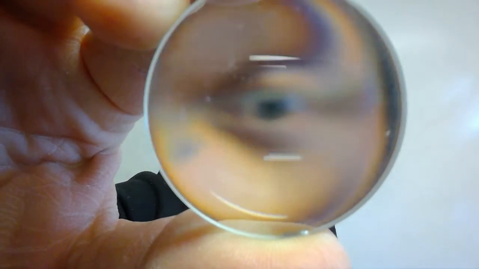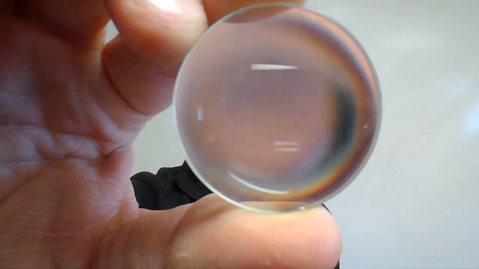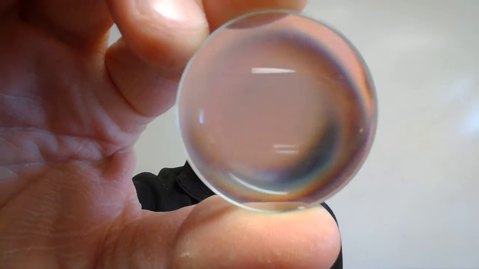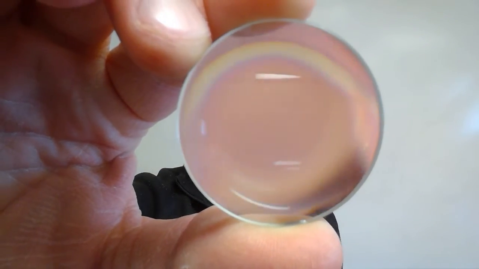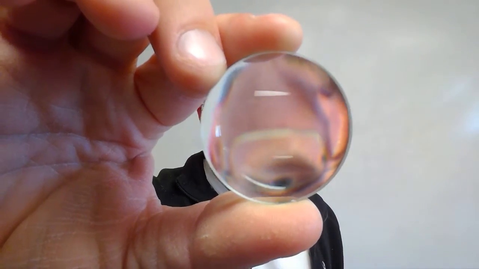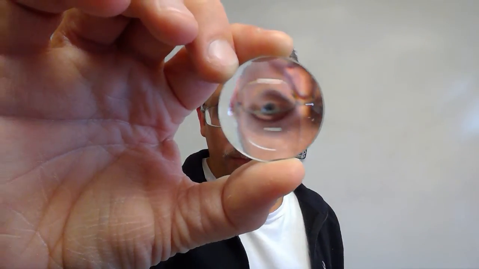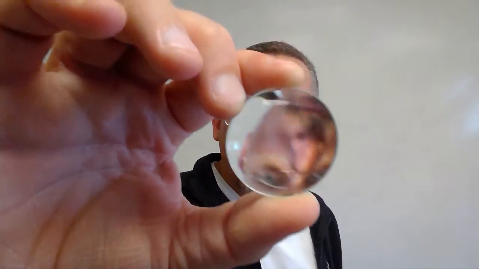Interesting situation happens when you have a convex lens, and your object is right at the focal point. Okay, so watch this as I move this closer to my face. What happens? Look at that. Where's the image? Where'd the image go? If I bring it even closer, now I'm upside down. You see that? Now I'm upside down.